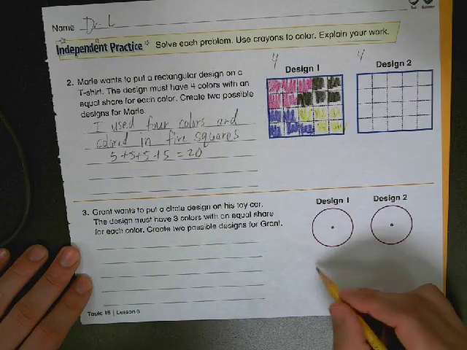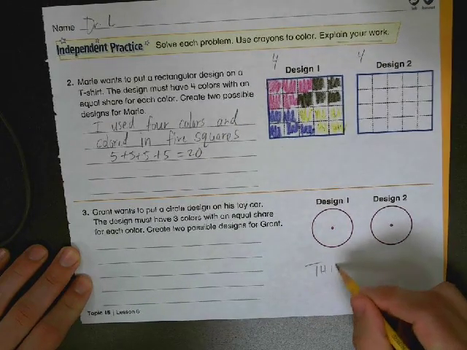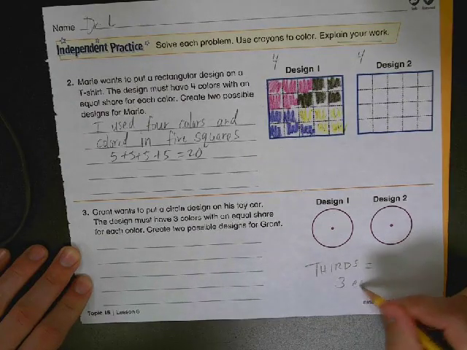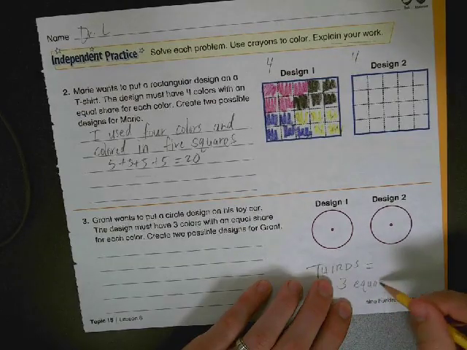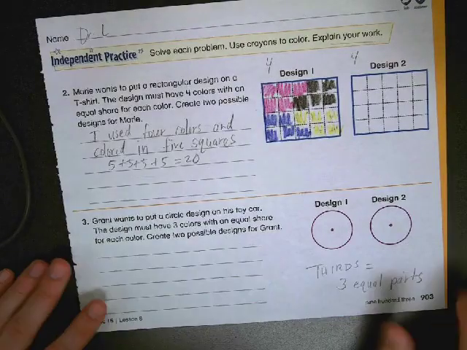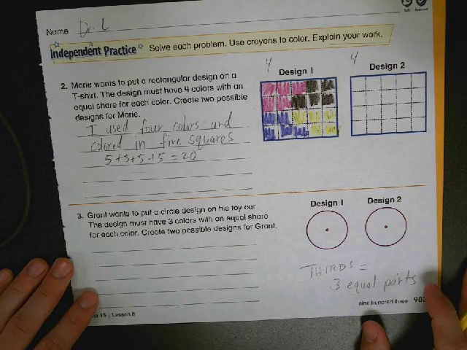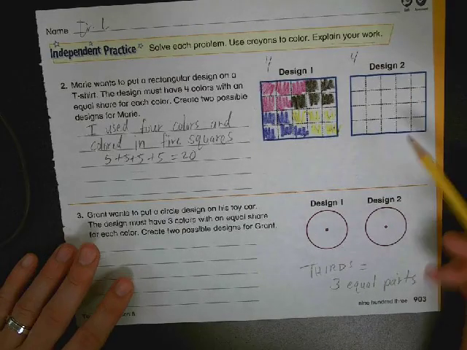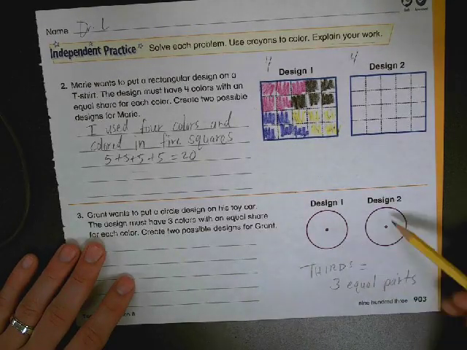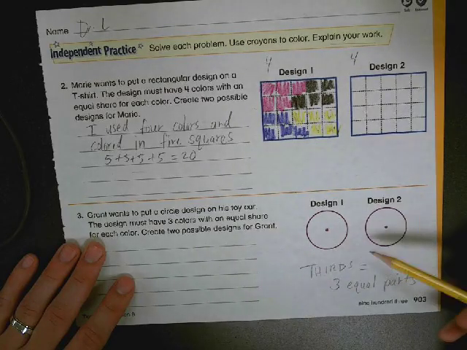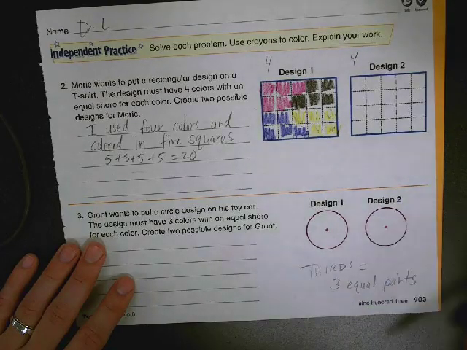Thirds are 3 equal parts. Now, can you have the same equal parts? Yeah, this one has the same equal parts and the same equal parts. So just divide both of the circles into equal parts and then get 3 colors and color them different design and then explain it.